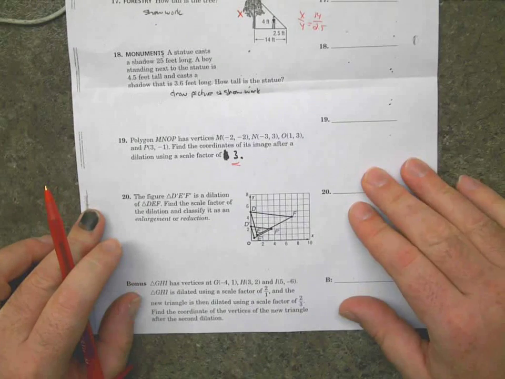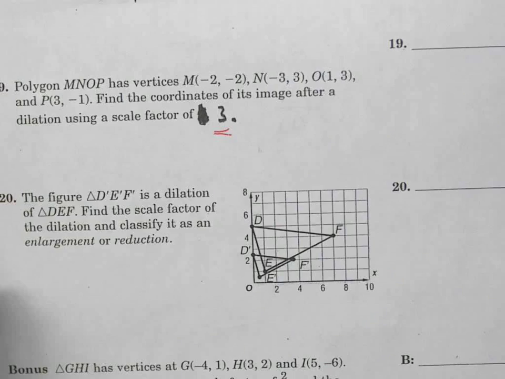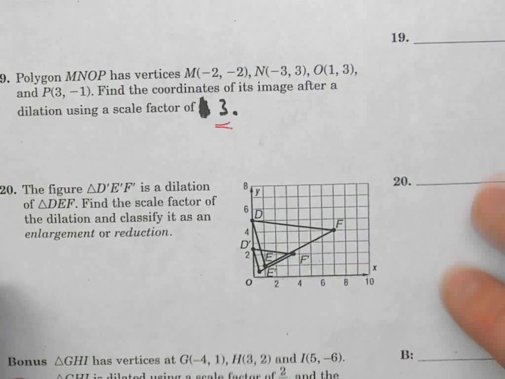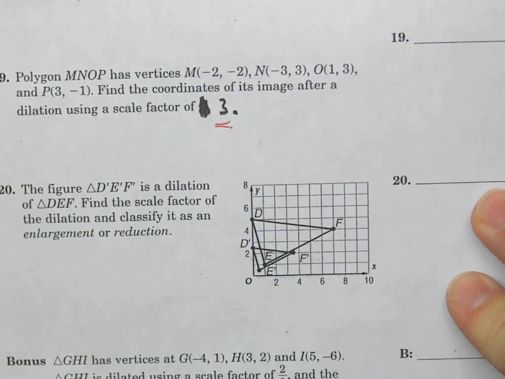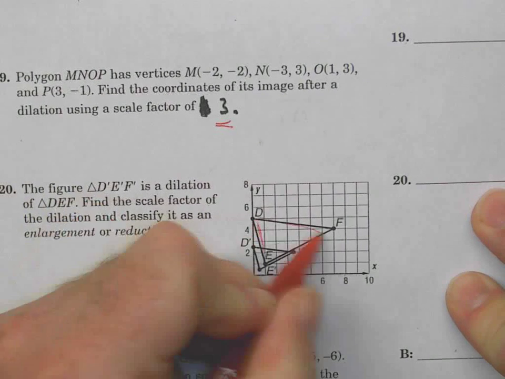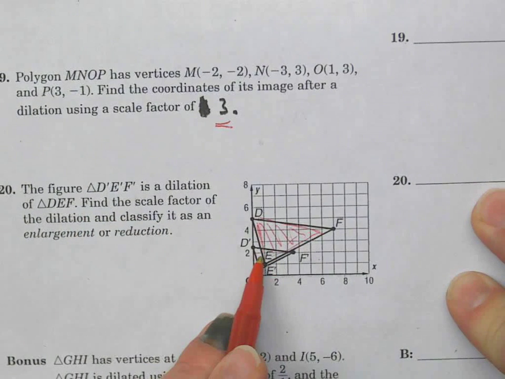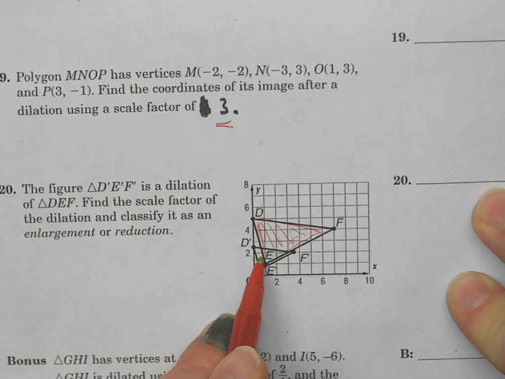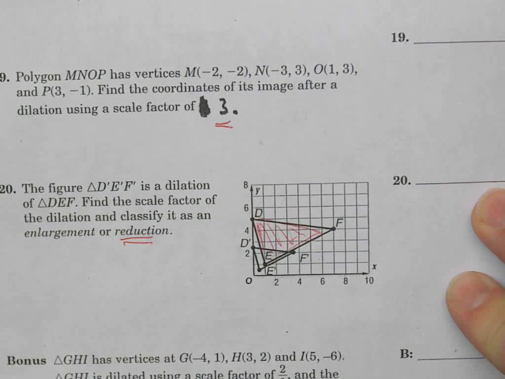And number 20, I almost took this one off because when I did it, I was looking very carefully, trying to figure out, okay, which one do I want to pick? You're allowed to pick D, E, or F. And you can pick any one of the ones, X's or Y's. First of all, when I look, my original is the big one. My original is this large one. And if I go down to here, that means it's getting smaller. It should mean automatically reduction.